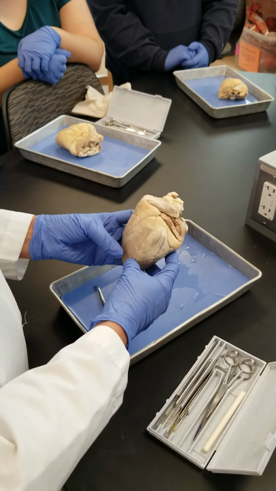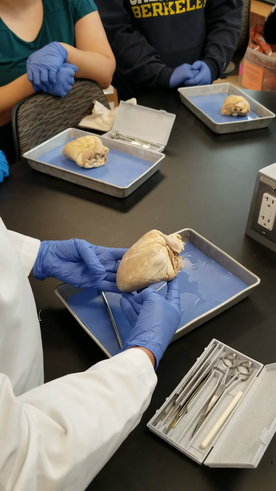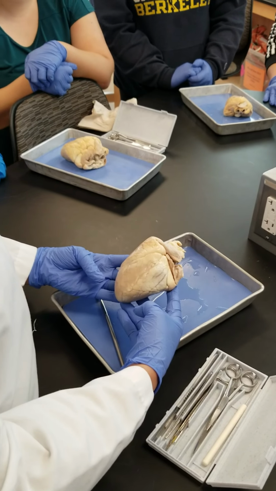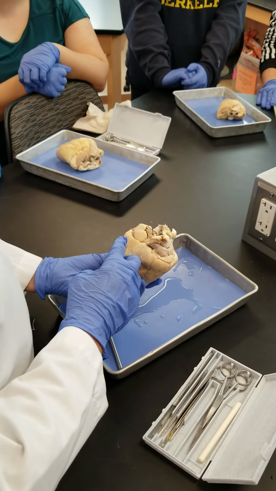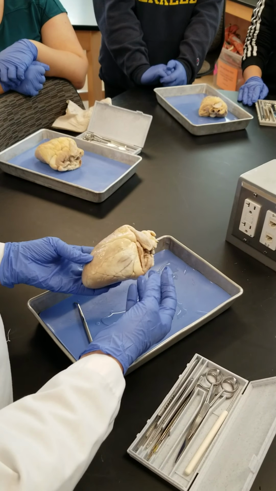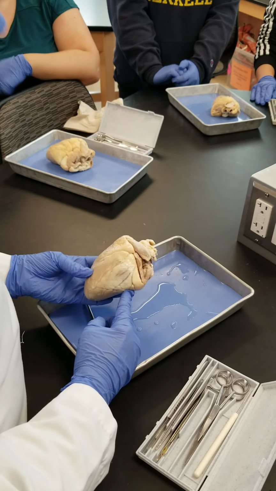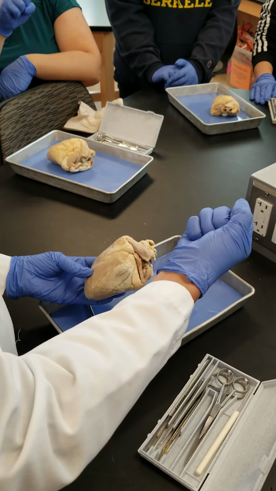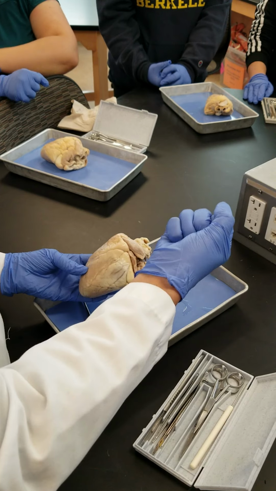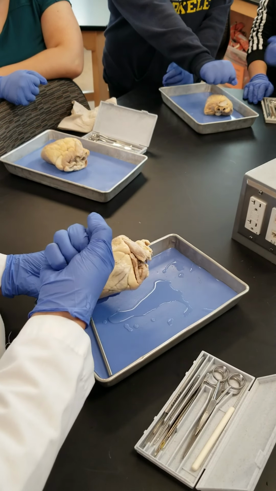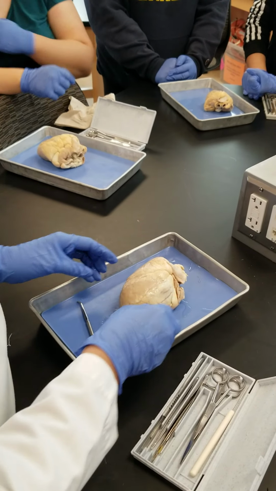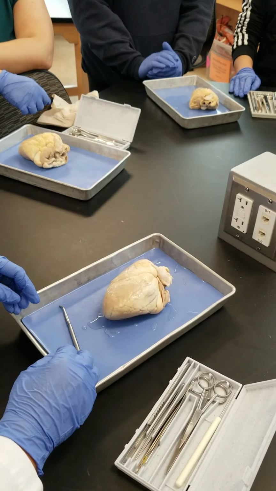So, ready? Yep. So here, this is a heart. Look at that. Isn't it beautiful? Yes. What's the size of your heart? As a fist. Closed fist, right? Everybody's closed fist. Some is smaller, some larger. That's the same for your body too, right? So that's not a big deal. It's doing the job for that body, right?